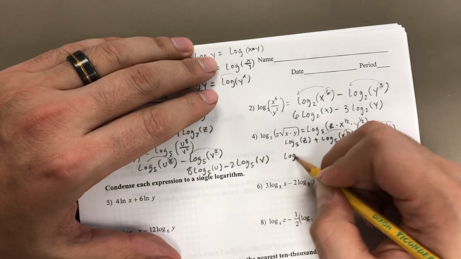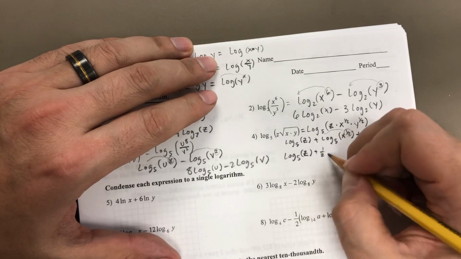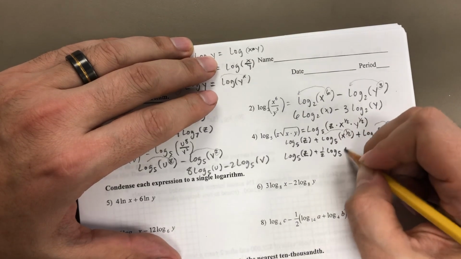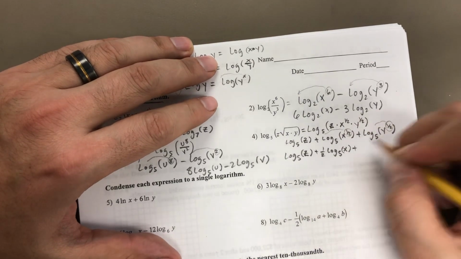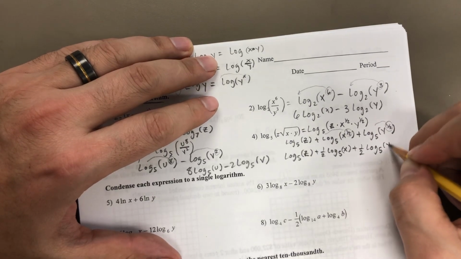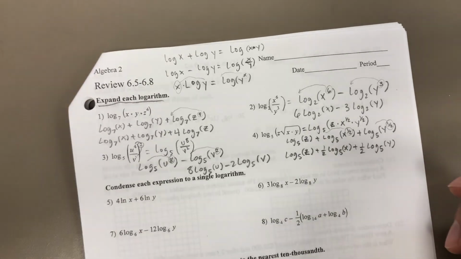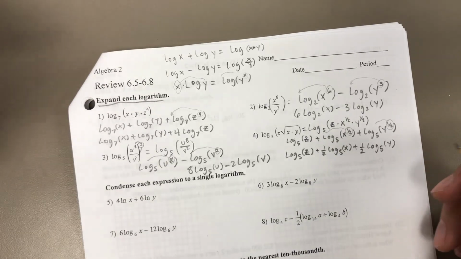So I've got log base 5 of z plus 1/2 log base 5 of x plus, then the 1/2 moves out front, 1/2 log base 5 of y. And this is the simplified expanded expression. So that's it for the first 4 problems.